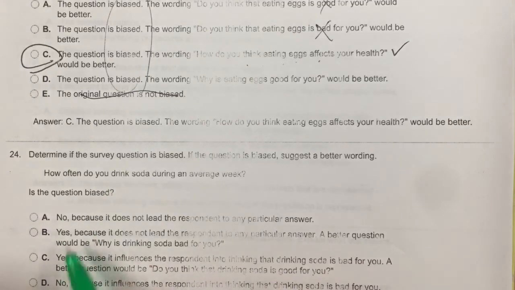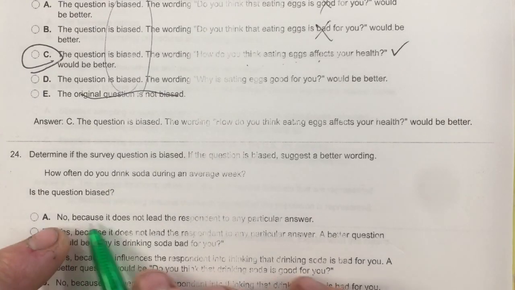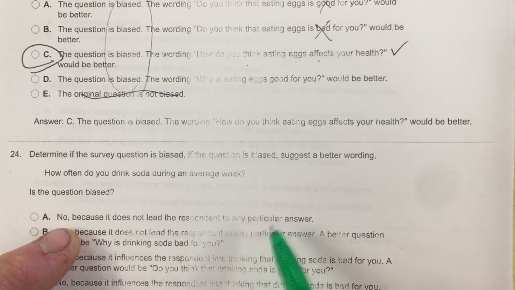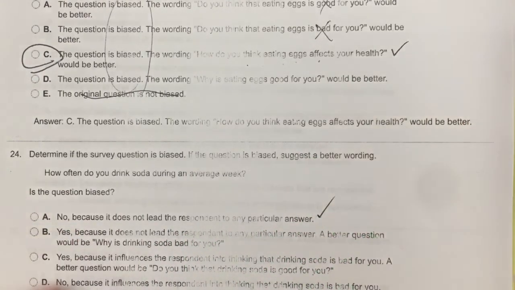Now, let's see here. Is it A or D? A, it's no because it does not lead the respondent to any particular answer. I think this is it right here. Look at D. No, because it influences the respondent into thinking that drinking soda is bad for you. No, it's A. It's A.